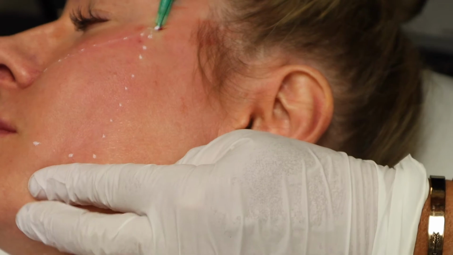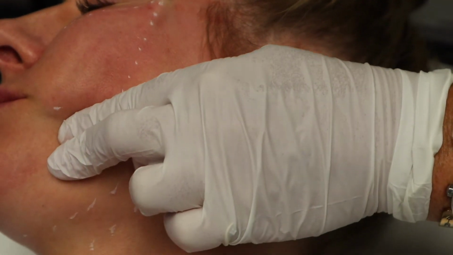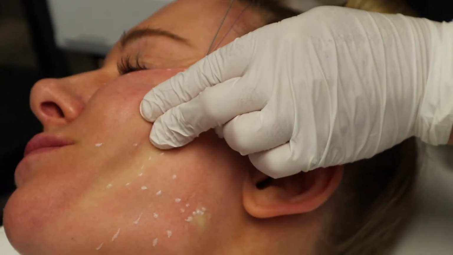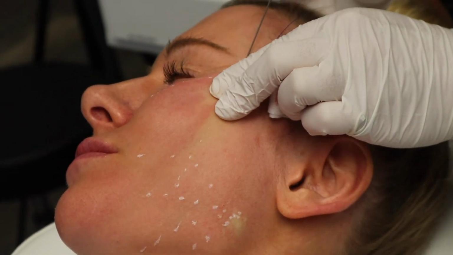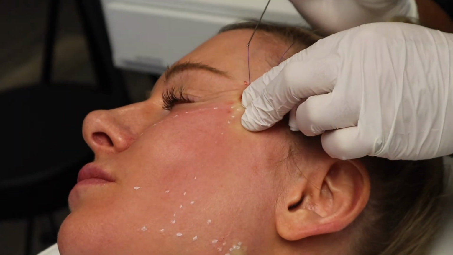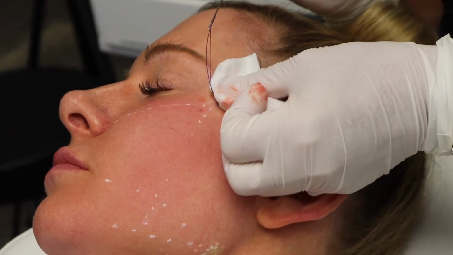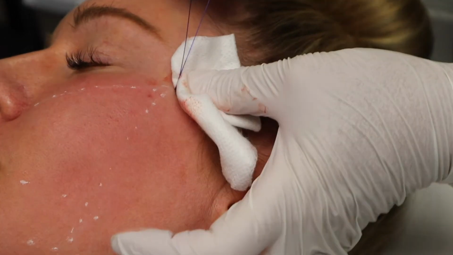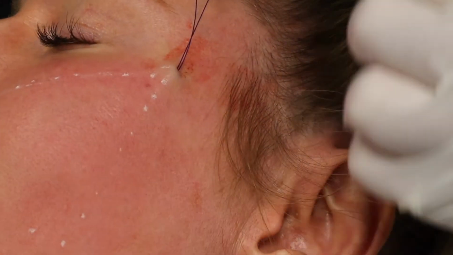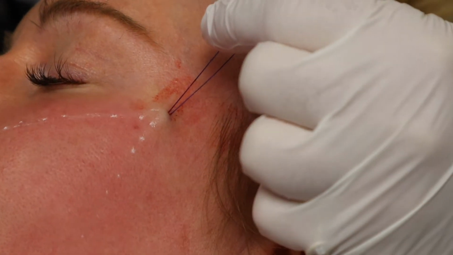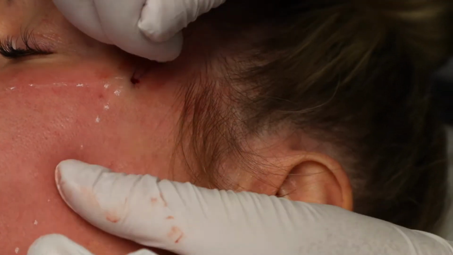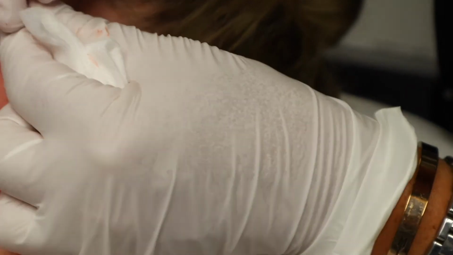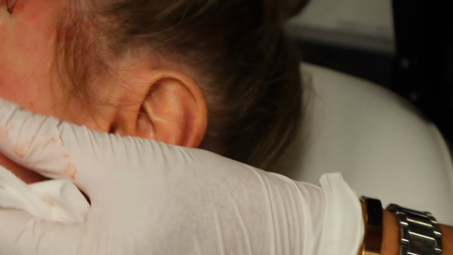Here we see a second thread being inserted through the same insertion spot, and this massage upward helps ensure that the barbs along the thread are securely in place. And then we can give the threads a nice tug, making sure that they're secure. If there's any indication that the thread might be placed too superficially, we can adjust it a little bit by pulling on the end.